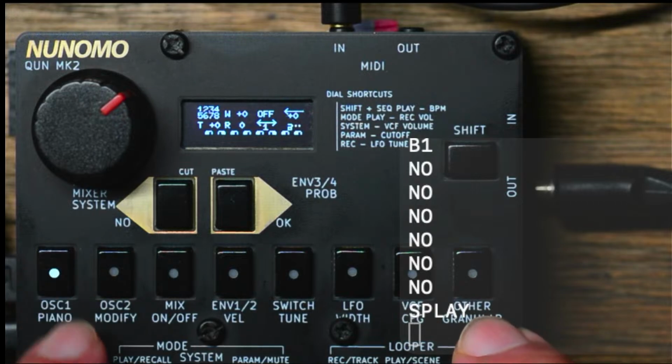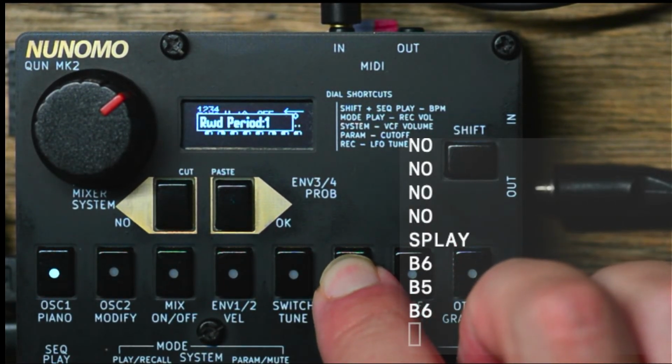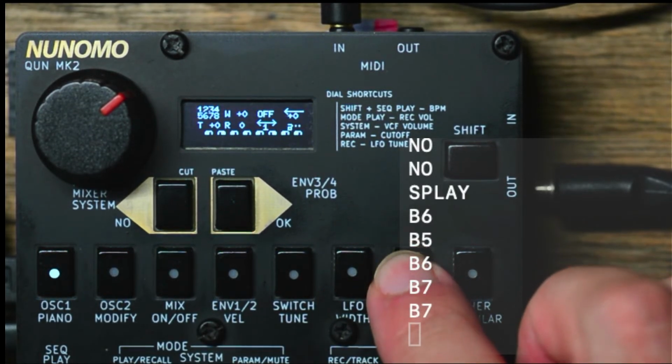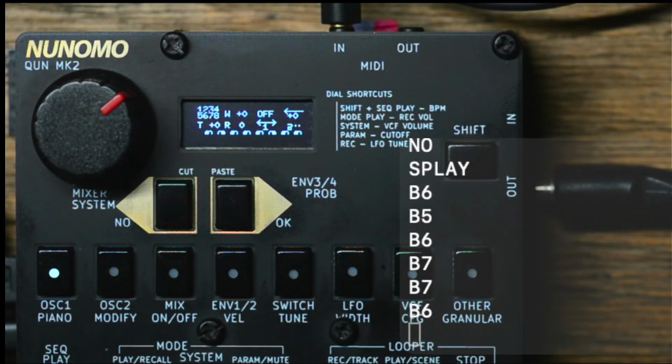The other thing is using rewind period and the rewind step. Rewind period defines how it's gonna do step repeat.